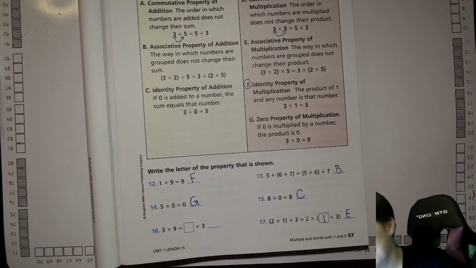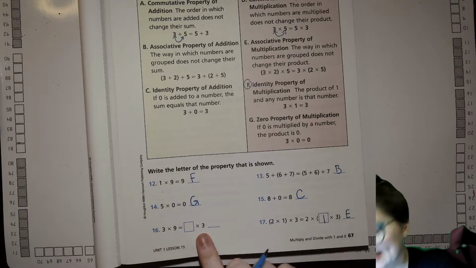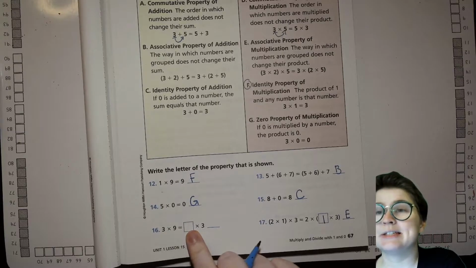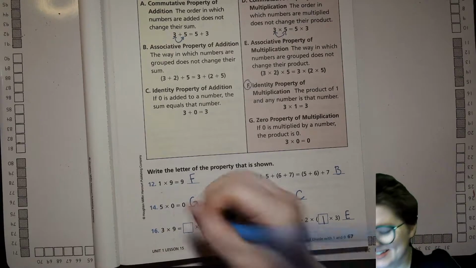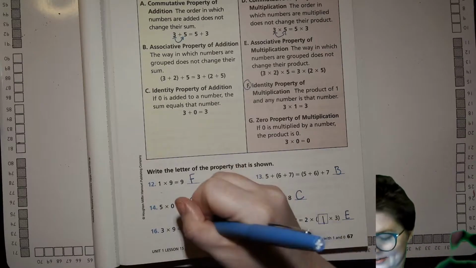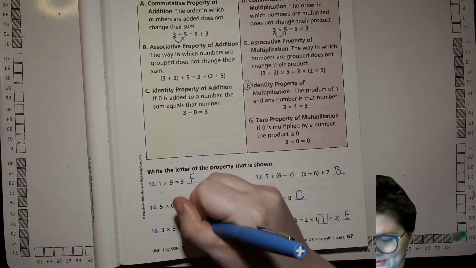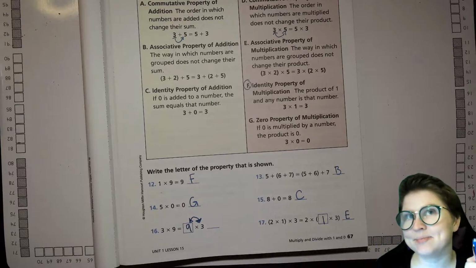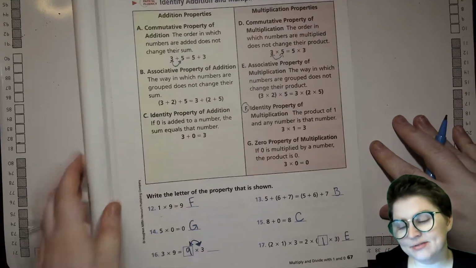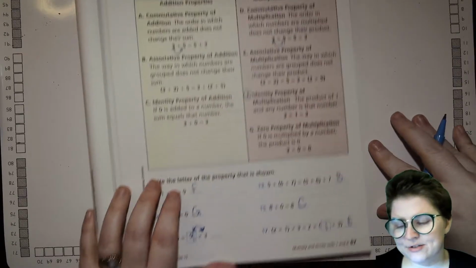And this one, 3 times 9 equals what times 3? Well, what times 3 will be the same as 3 times 9. I just said it. Sorry, it's 9. So that's the two factors getting flipped and flopped. Which one is that? The commutative property of multiplication.